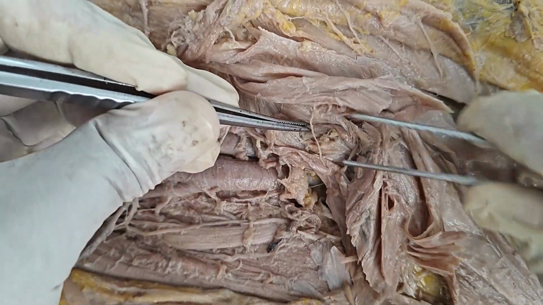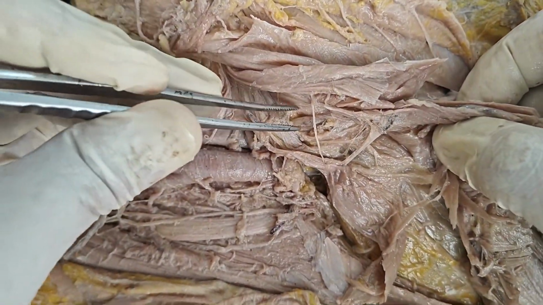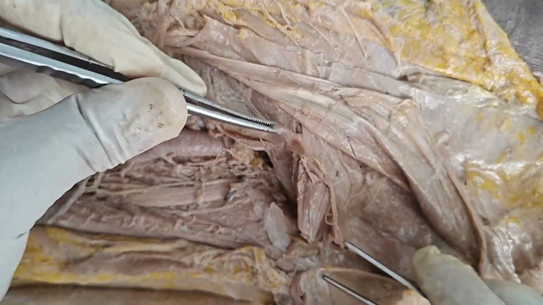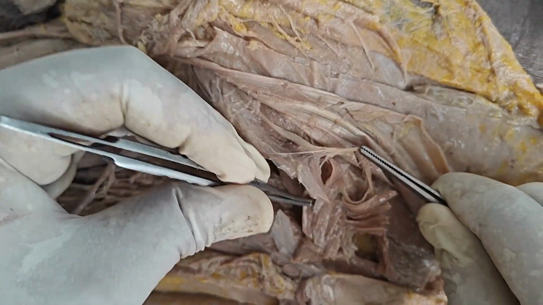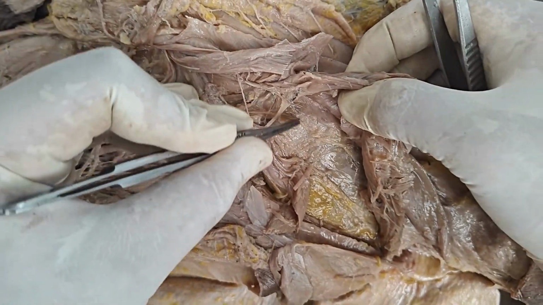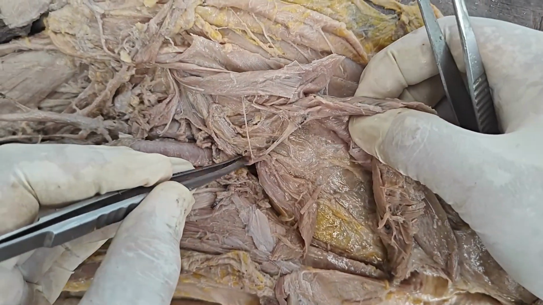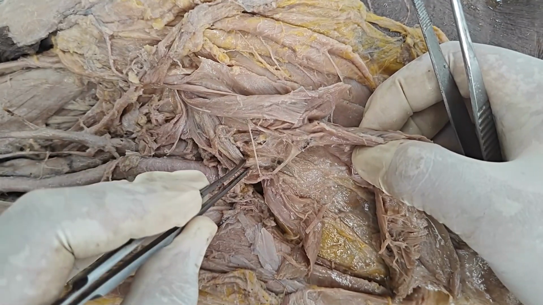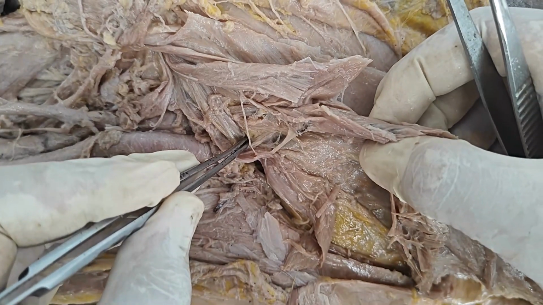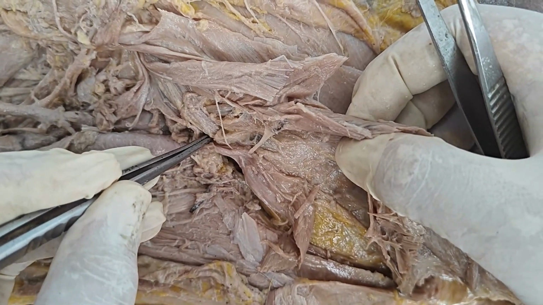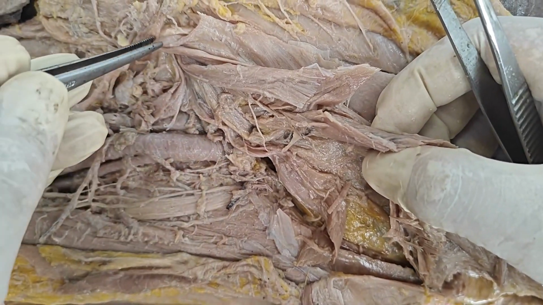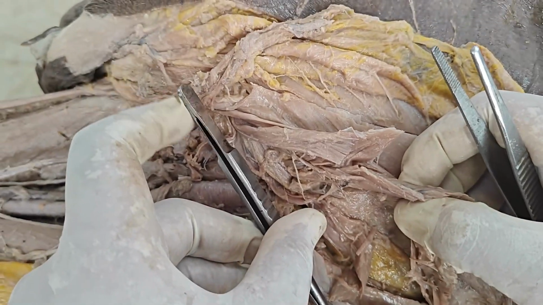These are the inferior epigastric vessels, and just lateral to the inferior epigastric artery, after removing these three layers, external oblique, internal oblique, and transverse abdominis muscles, you can see the fascia transversalis. Just lateral to the inferior epigastric vessels there is a gap inside it. It is called the deep inguinal ring, and the inguinal canal extends from the deep inguinal ring.